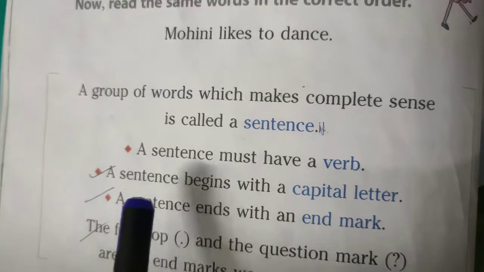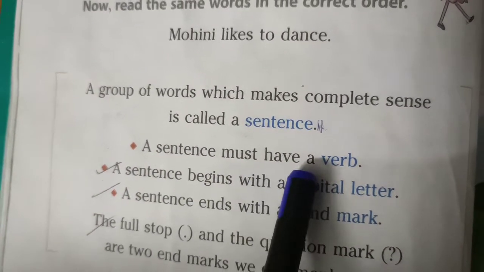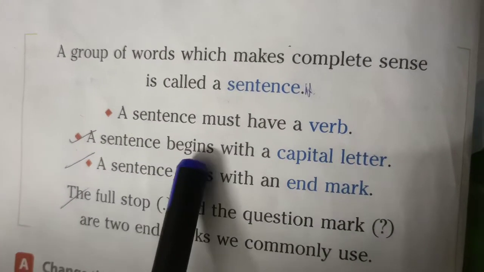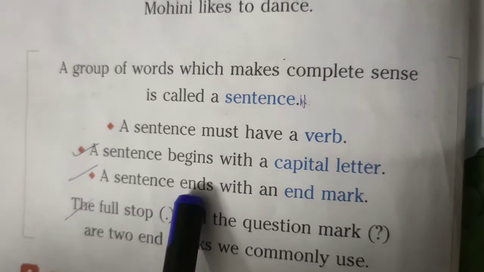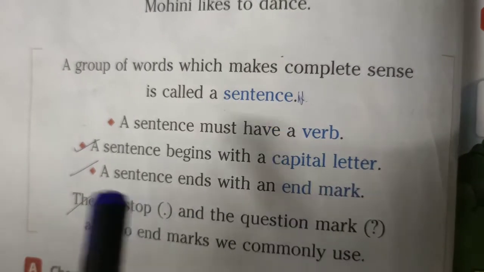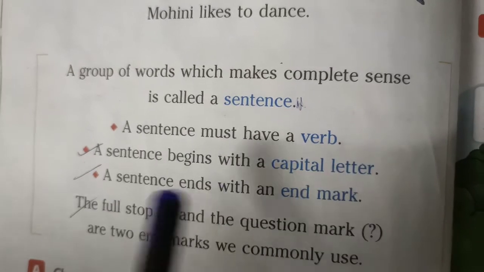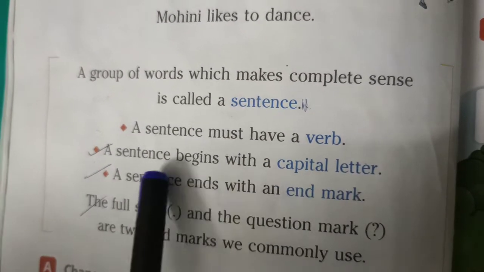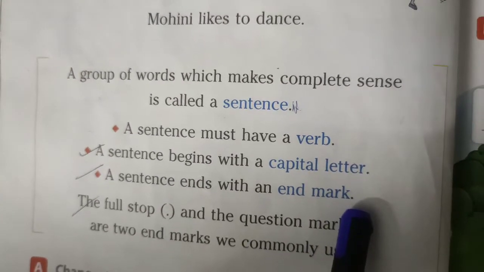Okay, then see. A sentence must have a verb. A sentence begins with a capital letter. A sentence ends with an end mark. A sentence begins with a capital letter, then ends with a full stop.